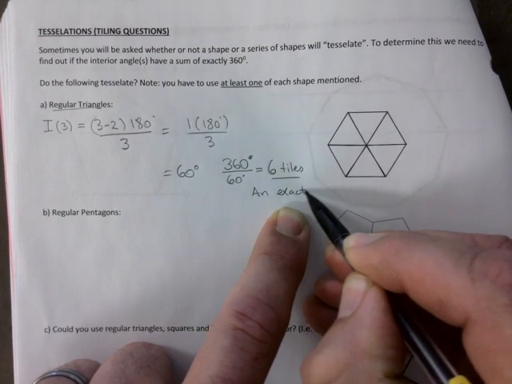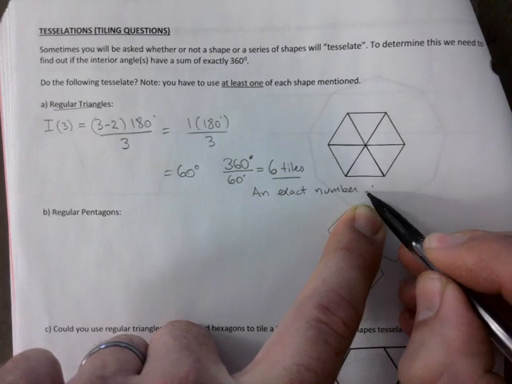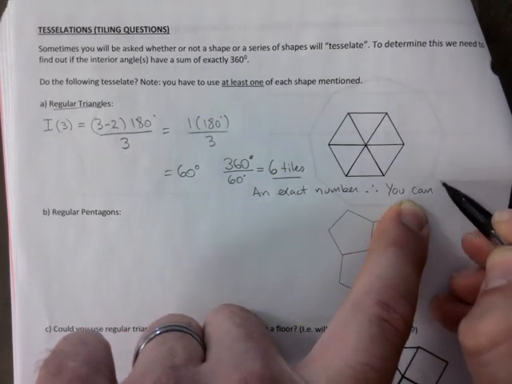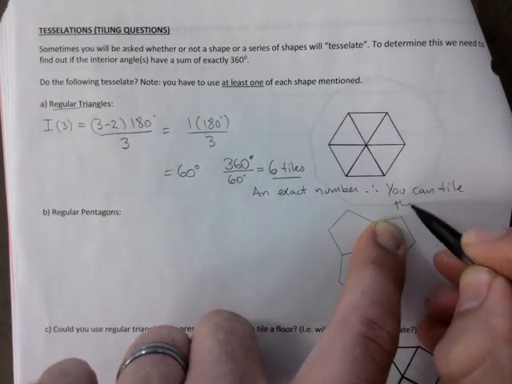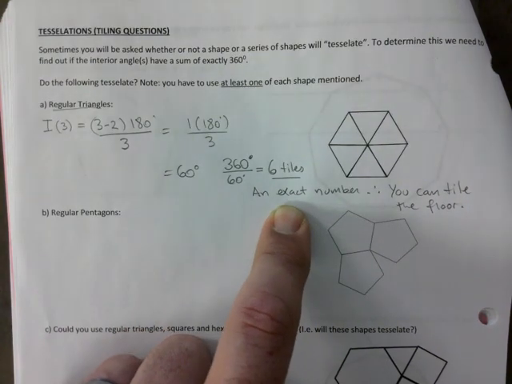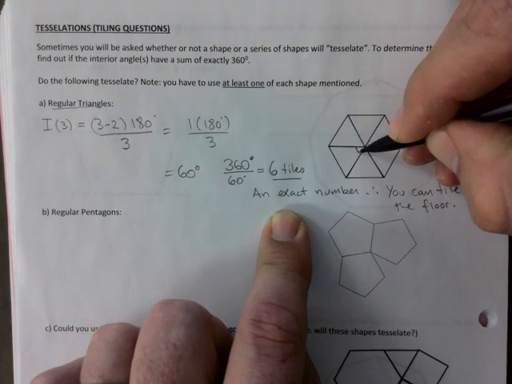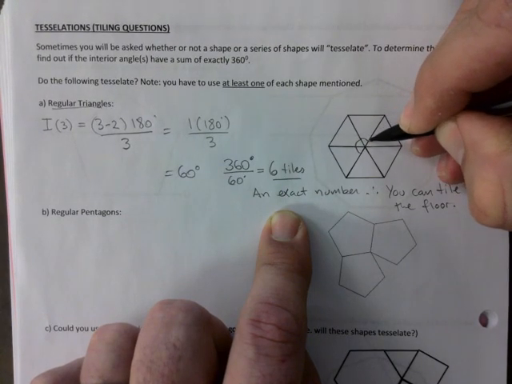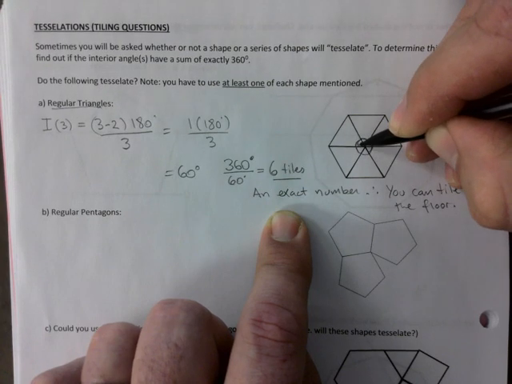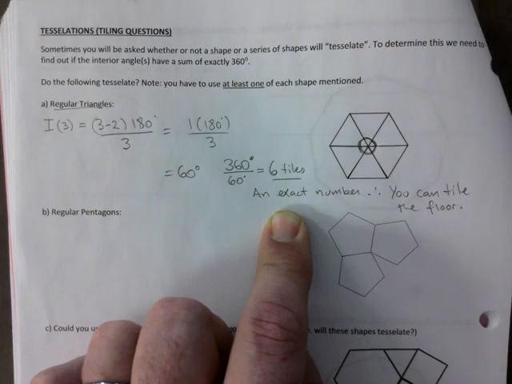Therefore, you can tessellate. You can tile the floor. So how does that work, Mr. Dirksen? Well, look at this. You have a 60 here, a 60 there, 60, 60, 60, and another 60. So you have an exact 360 degree circle when you put these triangles together.